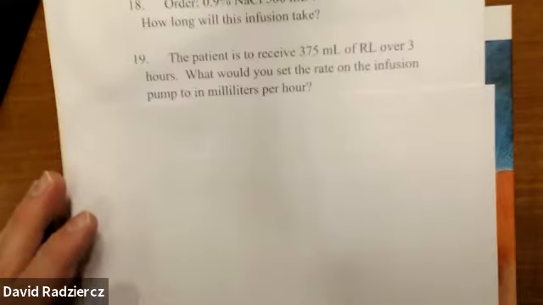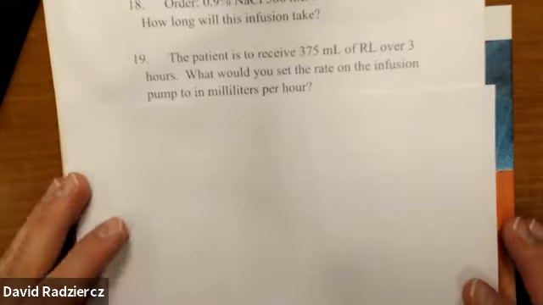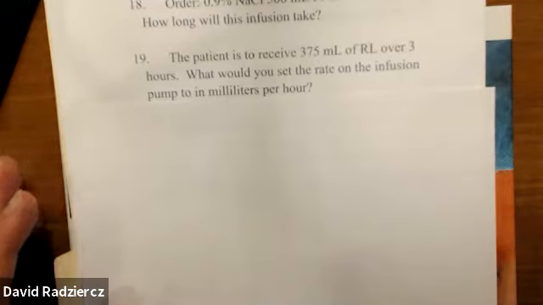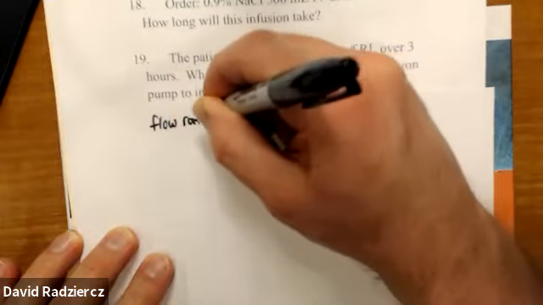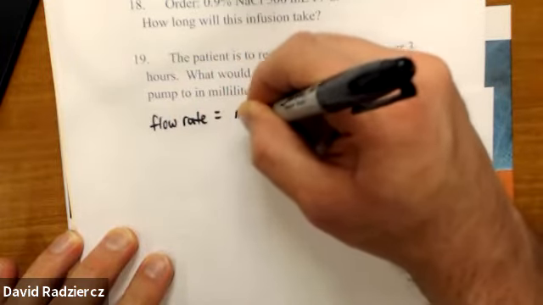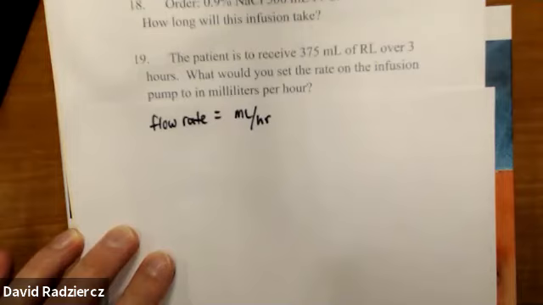This question, number 19, is actually commonly missed because it doesn't seem like you look for more to do than what is actually asked, and all it is is reducing your volume over time. So keep in mind, what is flow rate? Flow rate is milliliters per hour, okay? If I say drop rate, it's drops per minute. So what do I have here?